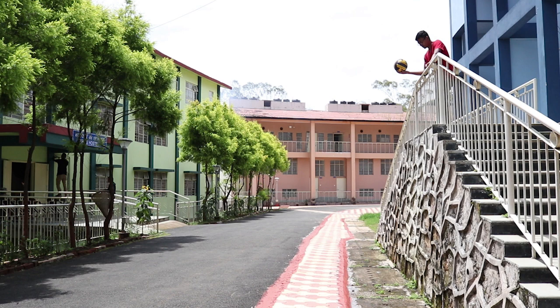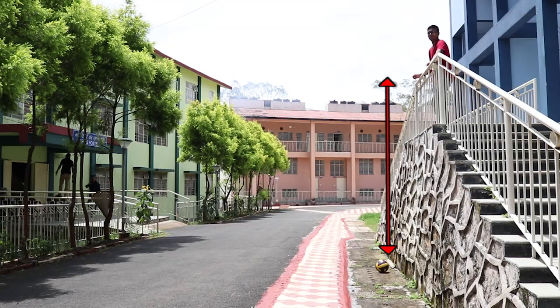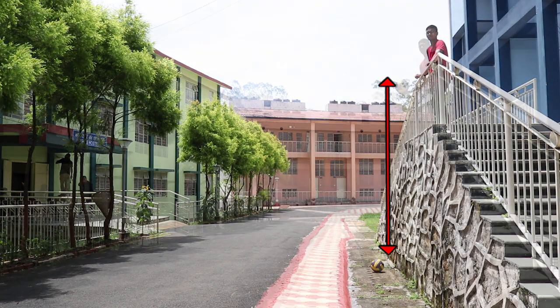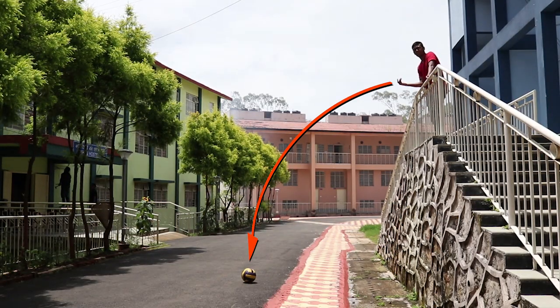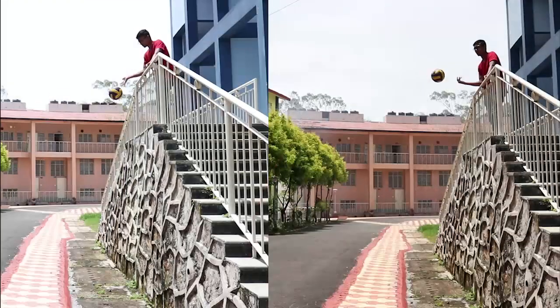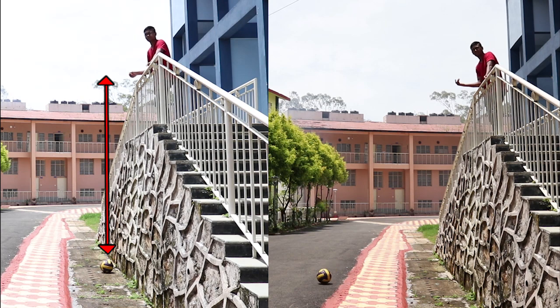John is at a height of 3 meters above the ground. He throws the ball downwards in a straight line, whereas in the second case, the ball is thrown in a curved path. So, what can you say about the potential energy possessed by the ball in both the cases?